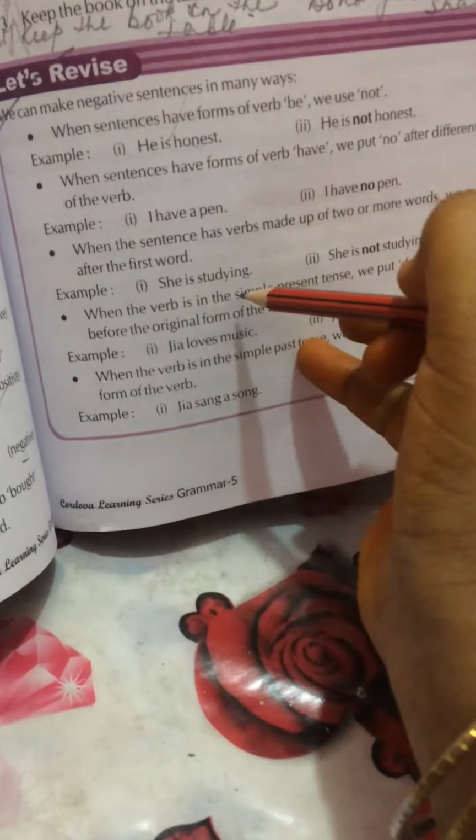And then when the verb is in simple present tense, which I have told you today, we put do not or does not before the original form. That is, Gia loves music, Gia does not love music. Then lastly, when the verb is in simple past, we put did not before the original form of the verb.